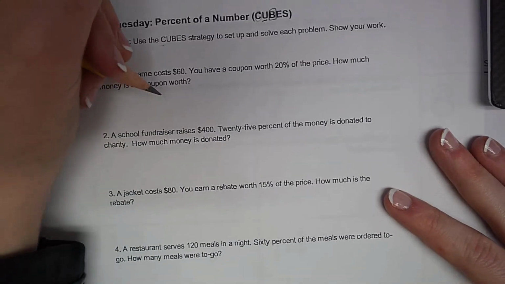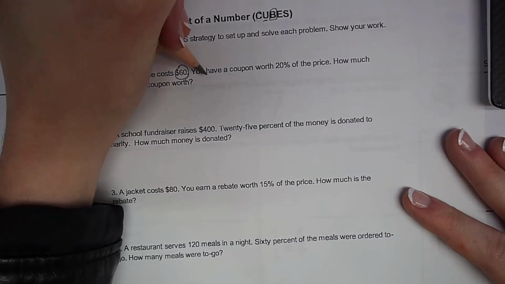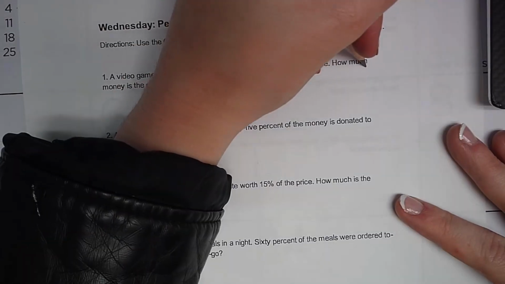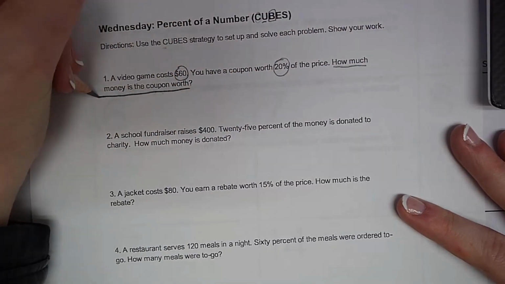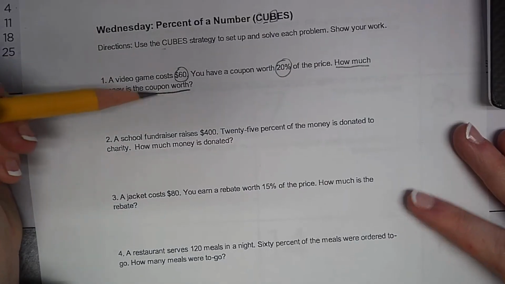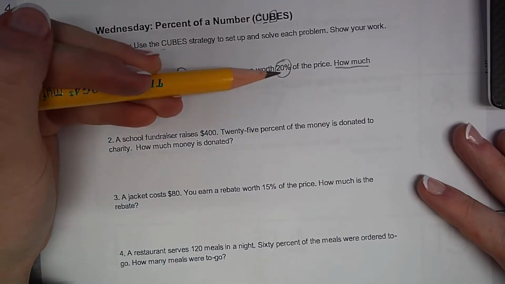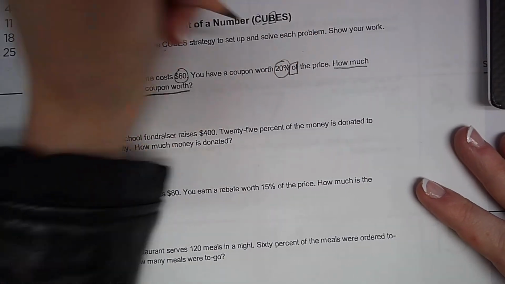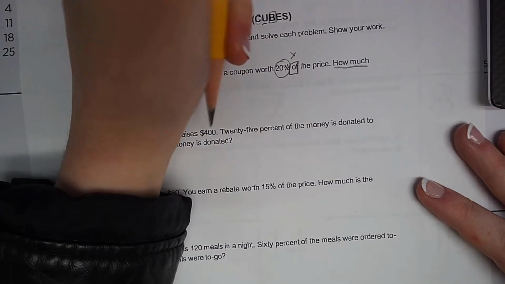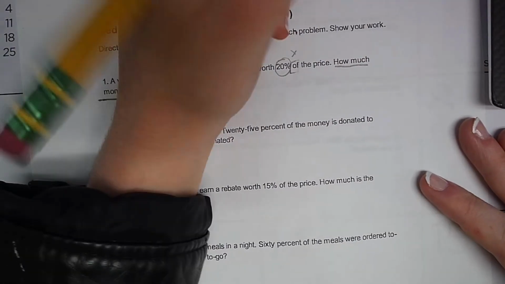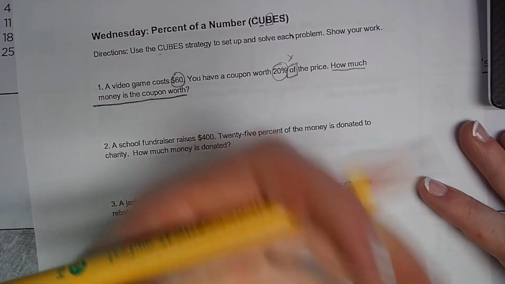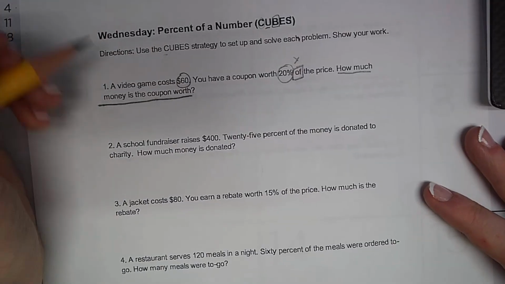So, question one, a video game costs $60. Circle that. You have a coupon worth $20, 20%. How much money is a coupon worth? So it's important to underline this because what they're asking for is the 20%. And now "of," that means multiplication, right? "Of" means multiply. I know that's not immediately obvious, but that's why we practice, because you get the hang of it over time.